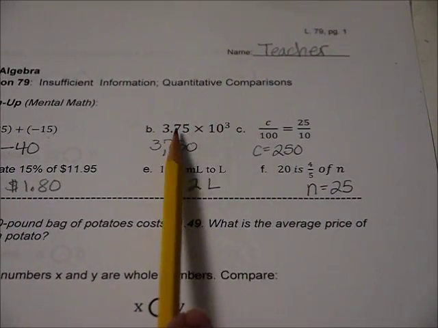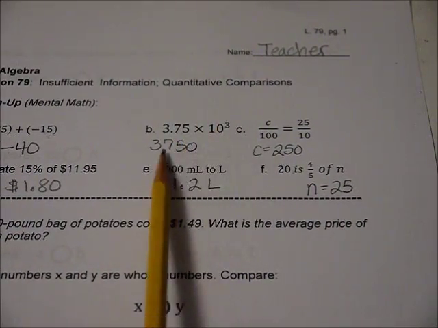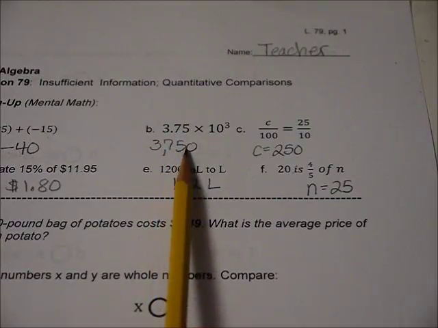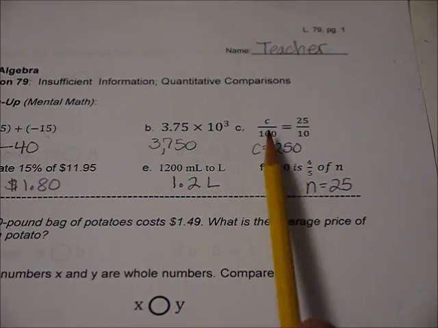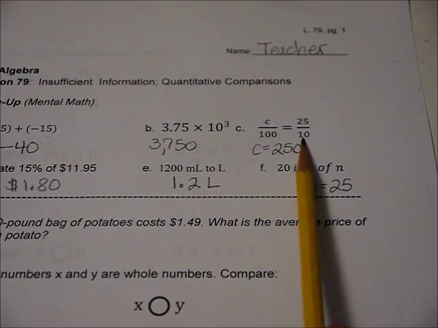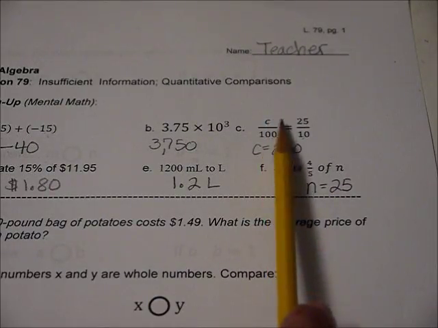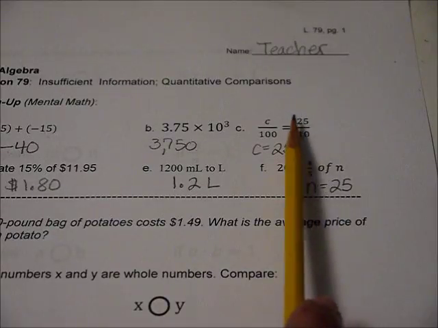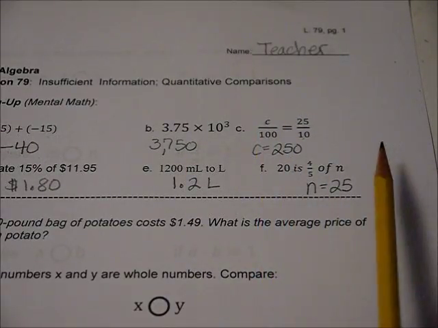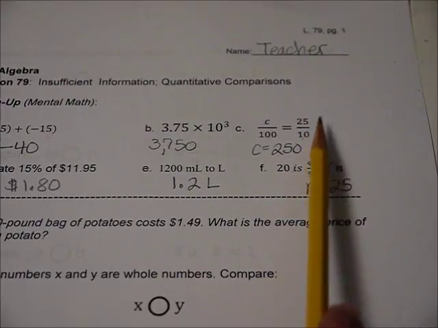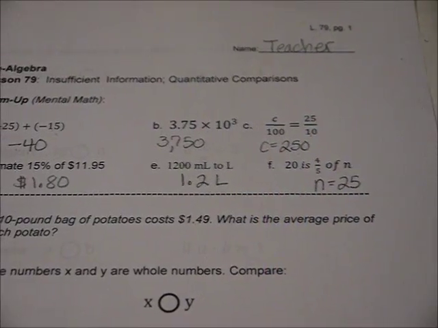All right, this one we move the decimal to the right 3 places. So that would make it 3,750. This one, if you notice, 100 divided by 10 is 10. So something divided by 10 is 25, or 25 times 10 equals 250. That's where we got the 250. Or if we just add a 0 to each of those, you would get what we have over here.